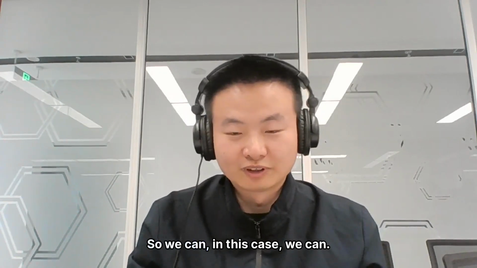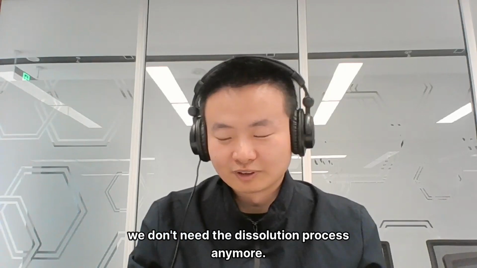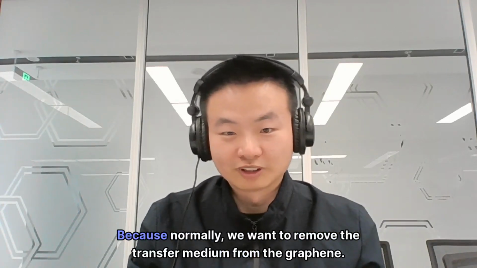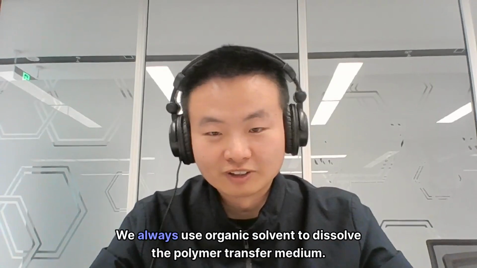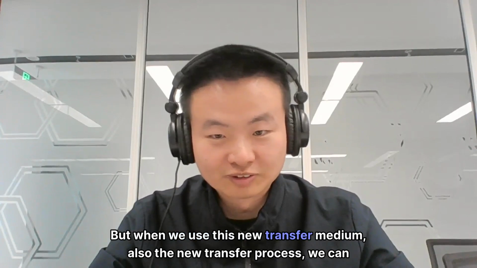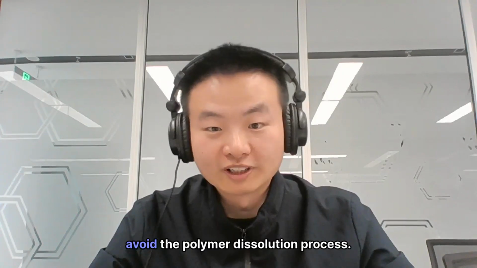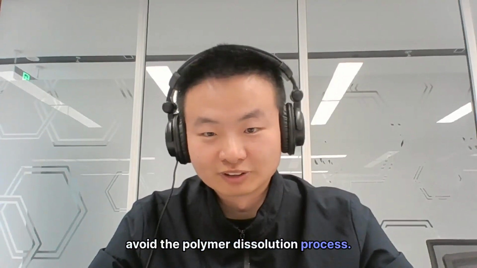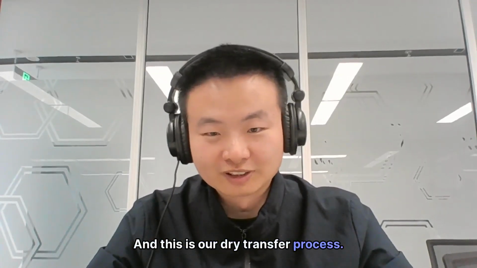So in this case, we don't need the dissolution process anymore, because normally when we want to remove the transfer medium from the graphene, we always use the organic solvent to dissolve the polymer transfer medium. But when we use this new transfer medium, also the new transfer process, we can avoid the polymer dissolution process. And this is the all-dry transfer process.